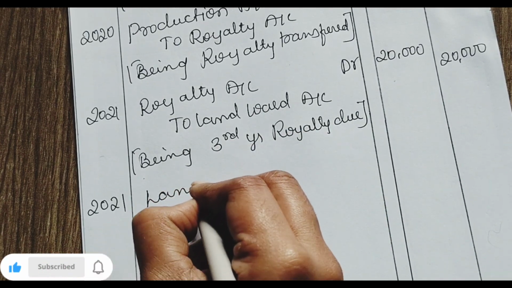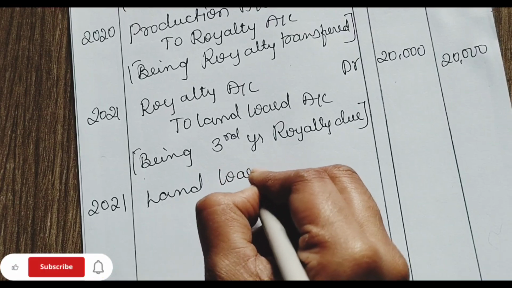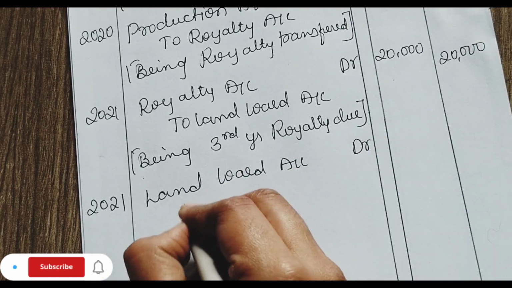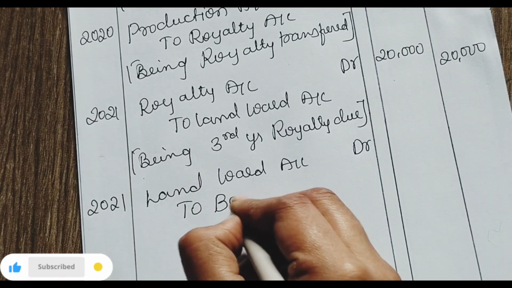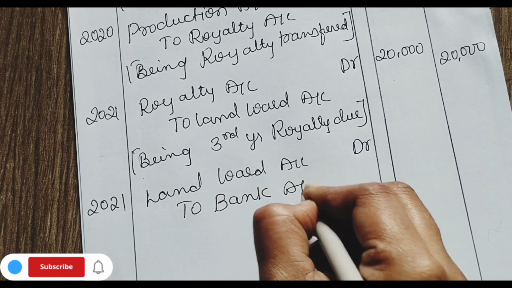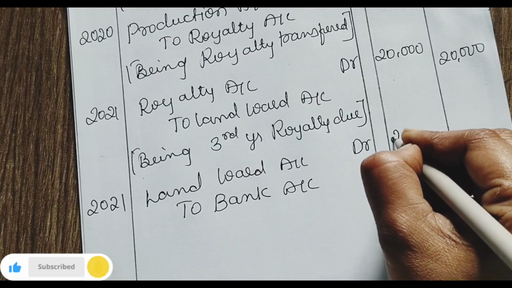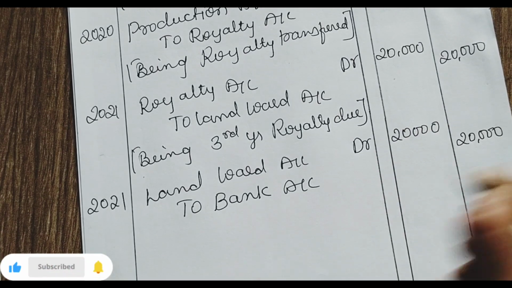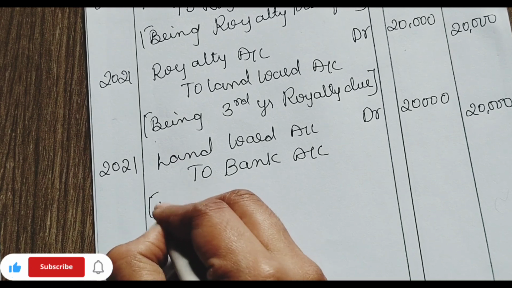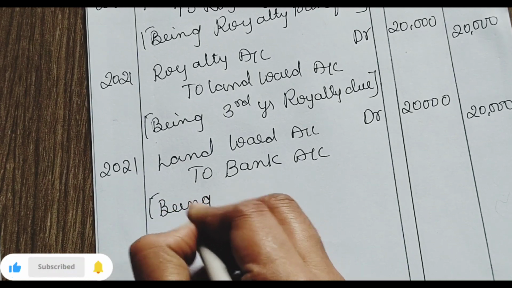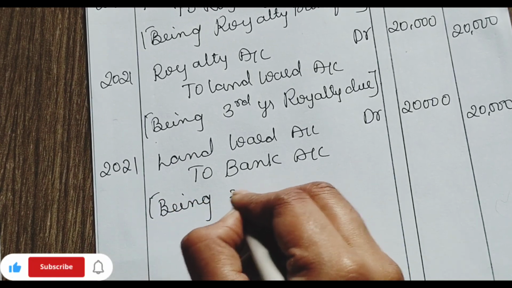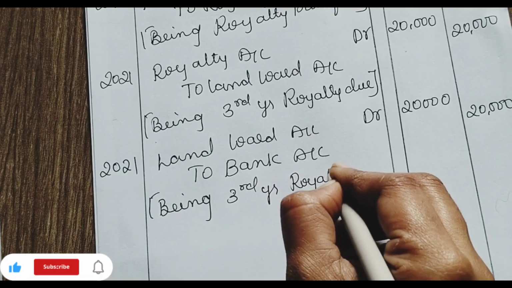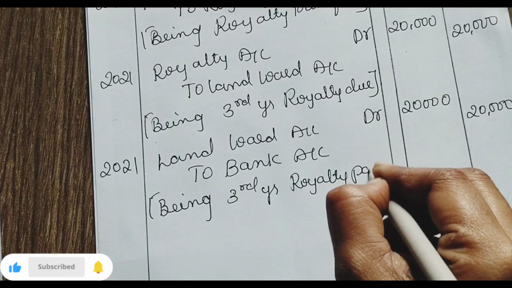We are debiting the landlord account to bank account. What is the amount you paid? 2020. And the transfer entry. Narration you should write: being third year royalty paid.